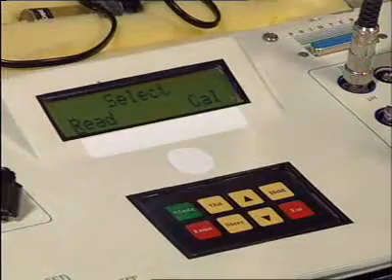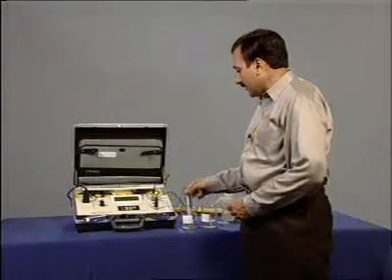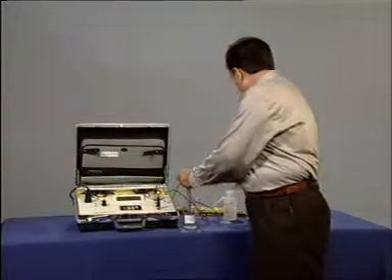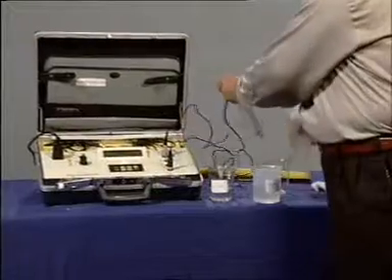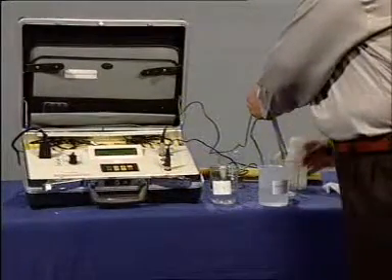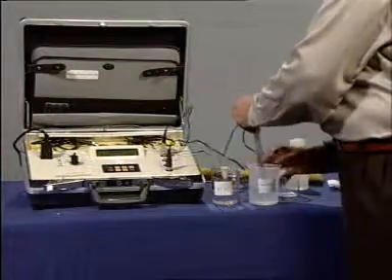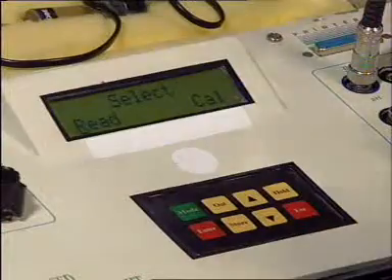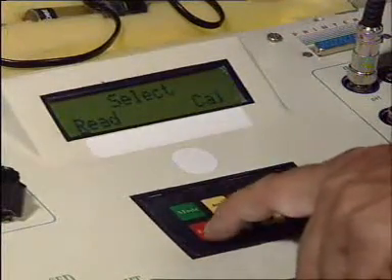Now we can measure the pH value by simply dipping the electrode in the sample, and press enter to go in read mode.